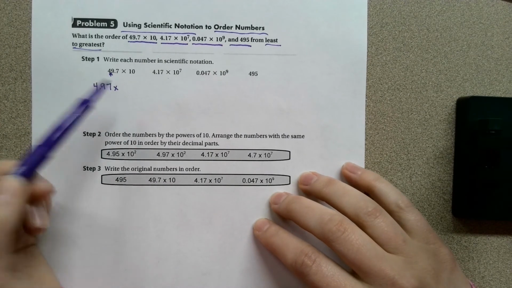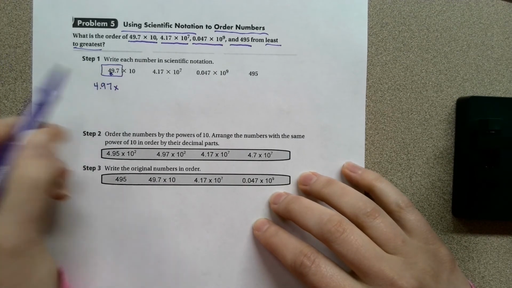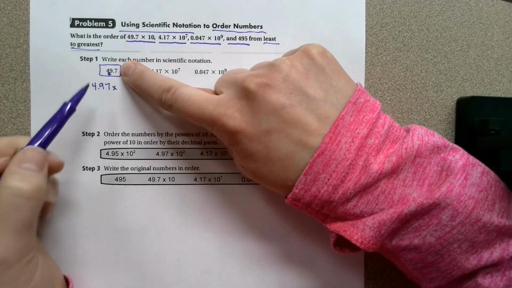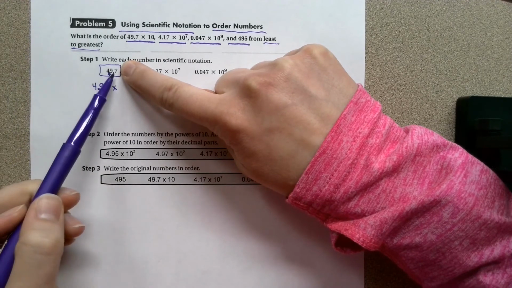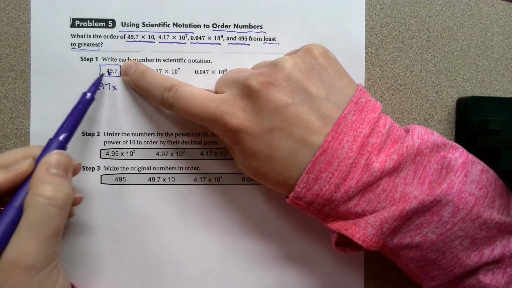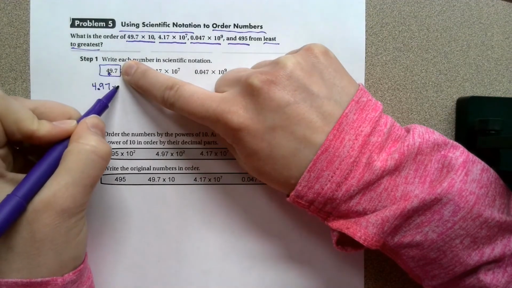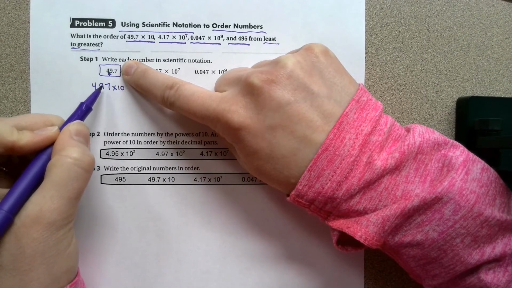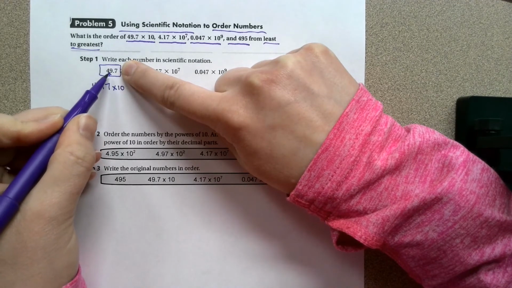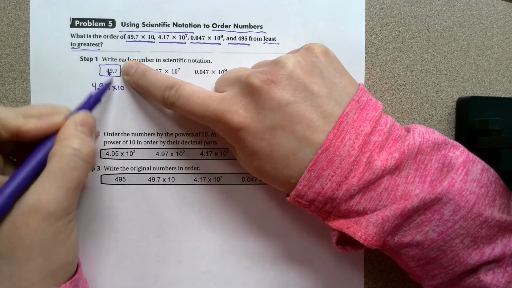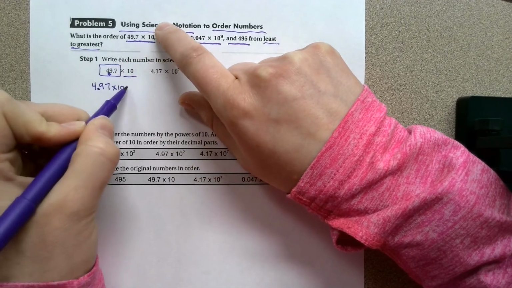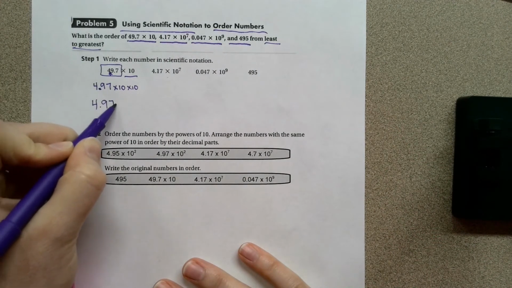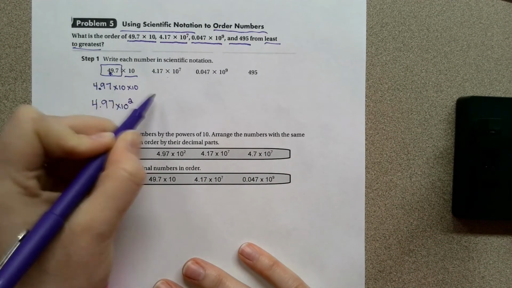To be able to do that for each one, we're just going to look at this first part. To write 49 and 7/10 in scientific notation, that's exactly what we were doing before. We want it to be 4.97, and we're giving it a smaller value. To get it back to 49 and 7/10, we have to multiply by 10. 4.97 times 10 would give us 49 and 7/10. So these two are the exact same. So then we're going to tag this on at the end, which gives us 4.97 times 10 to the second power because there's 2 of them.